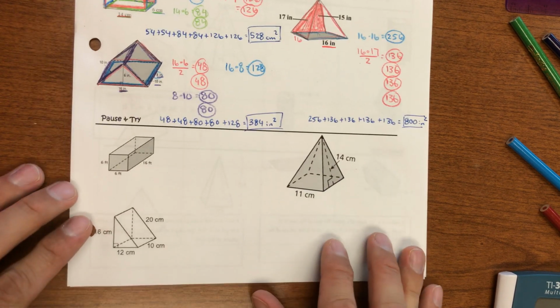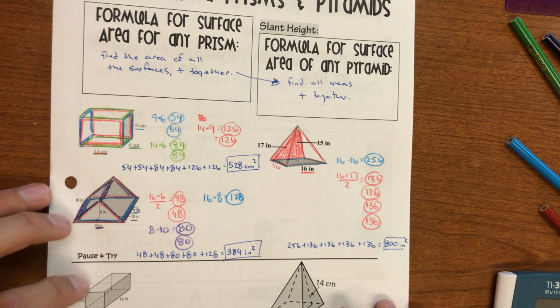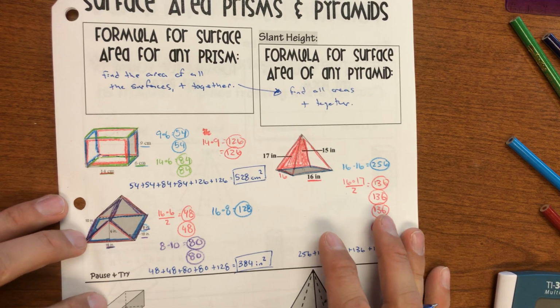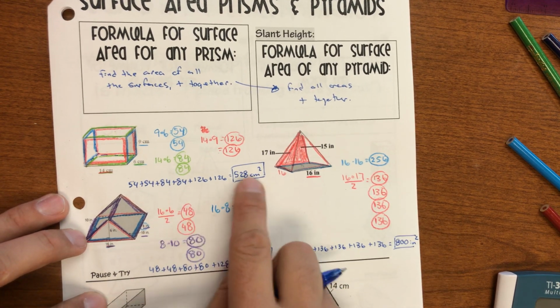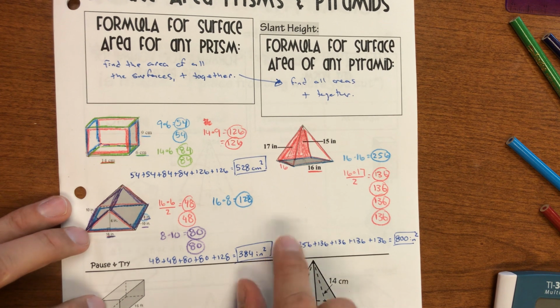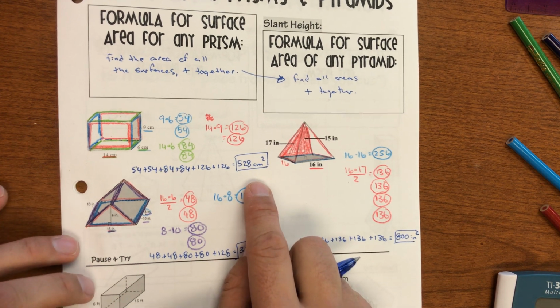Okay, now you're going to try a couple on your own. I know we went fast. I'm sorry we went kind of fast, but that's the great thing about a video. You can pause it, you can rewind if you're not sure how to do any of these ones. If you want to borrow colored pencils, come on over, come borrow them.